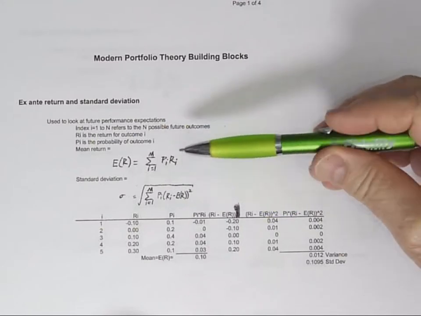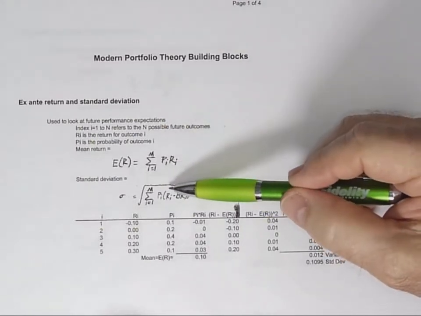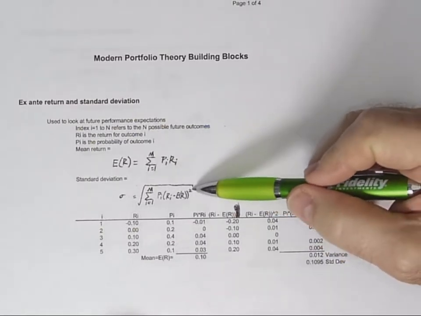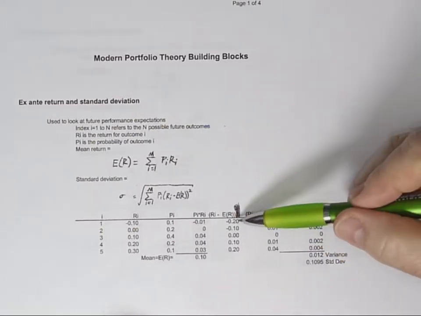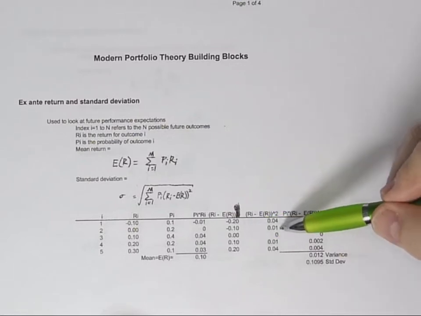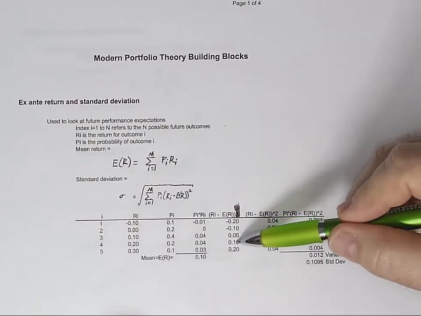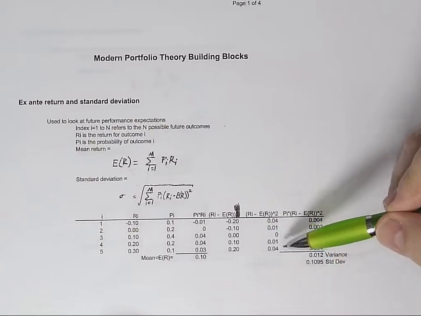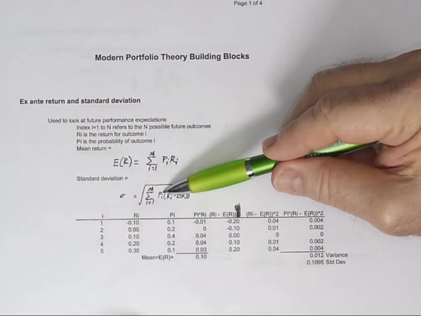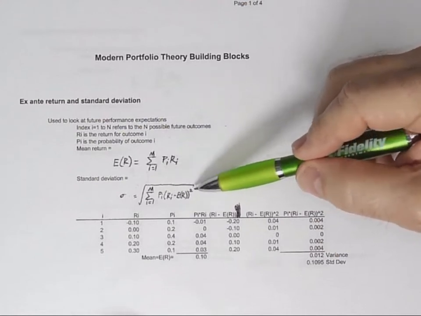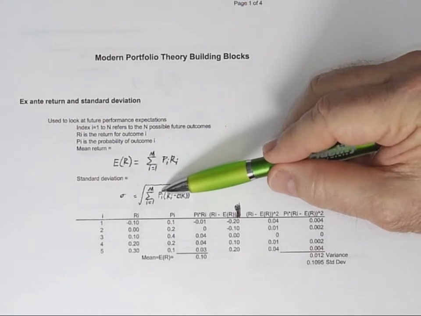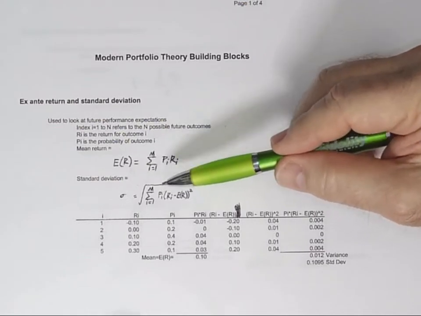So now we have the stuff that's in the parentheses. And then it says to square all that stuff. So minus 0.2 squared is 0.04. Minus 0.1 squared is 0.01. 0 is 0. 0.1 squared is 0.01, and 0.2 squared is 0.04. And then it says multiply each one of those squared deviations by the probability associated with that particular return.